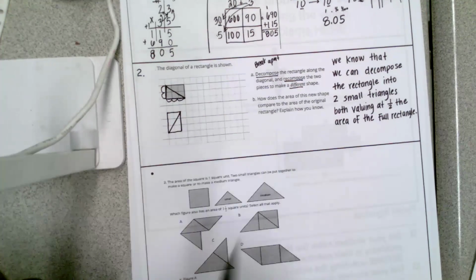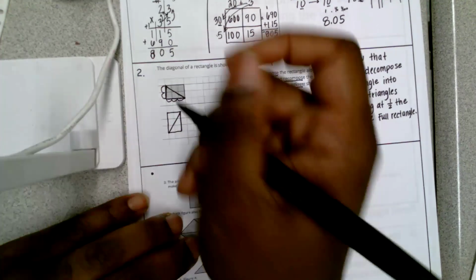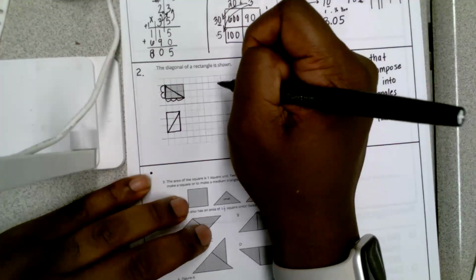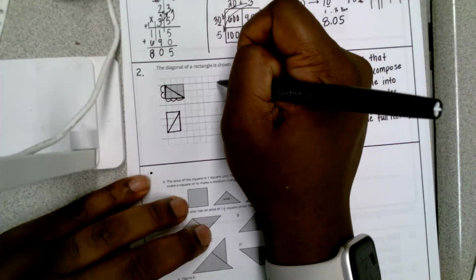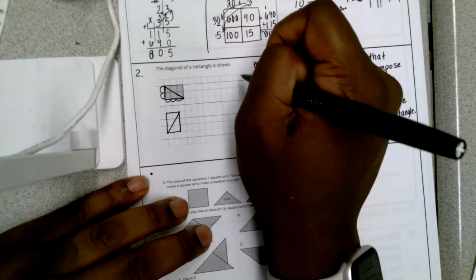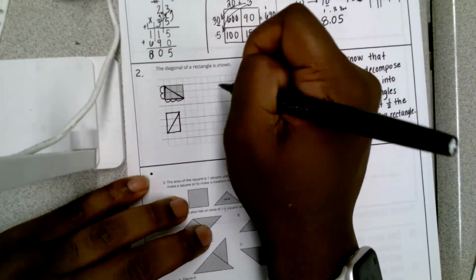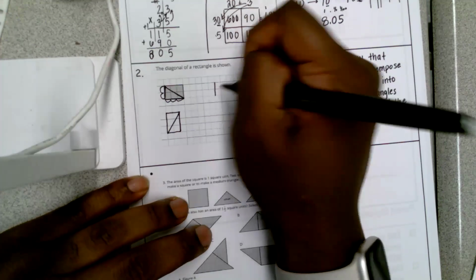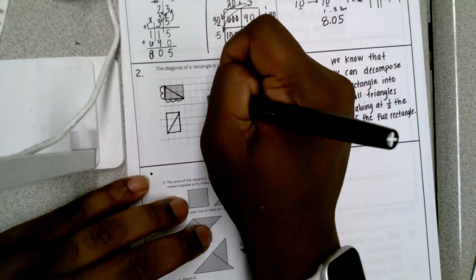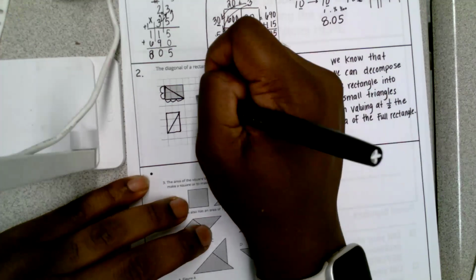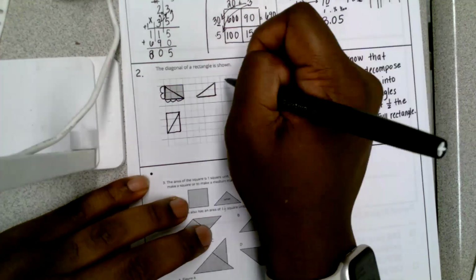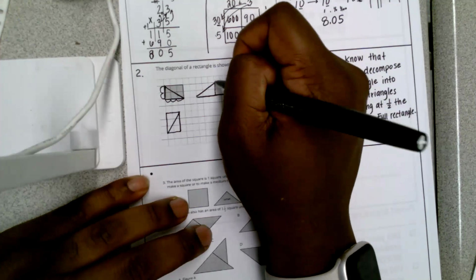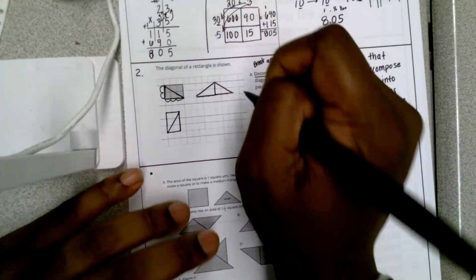I can do it this way. Let me try it another way. Maybe I can rearrange them so the triangles can be side by side. So I know my height can be 2 units and my base can be 3 units. And I can do the same thing, base 3 units, height 2 units, like that.